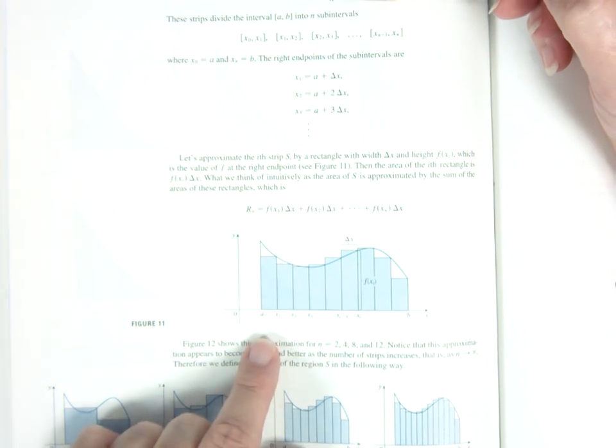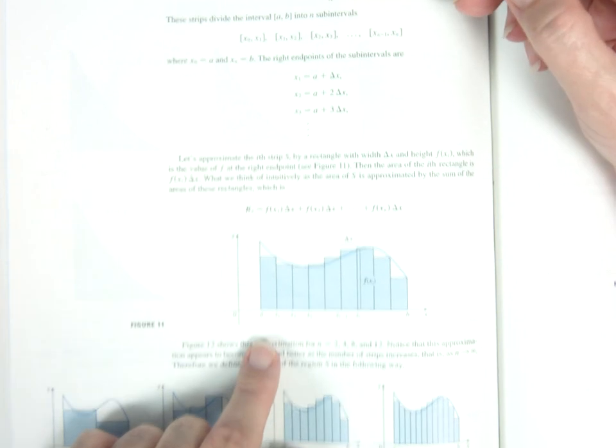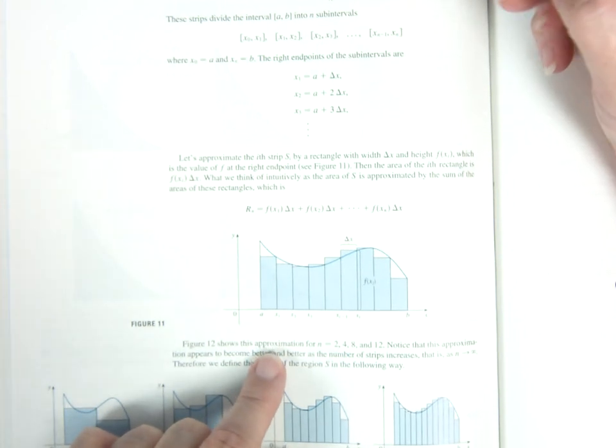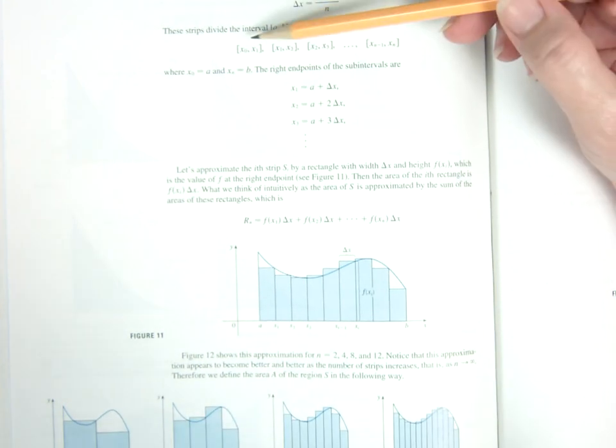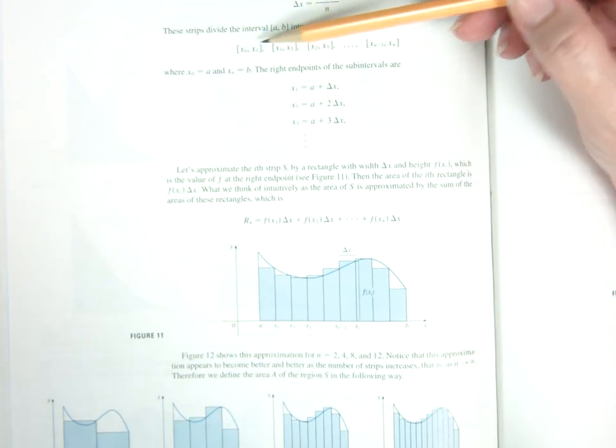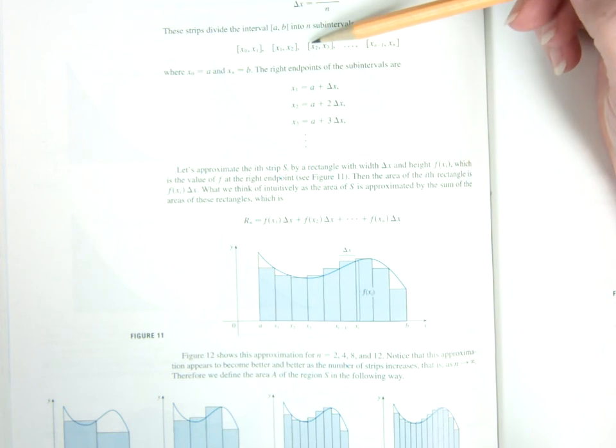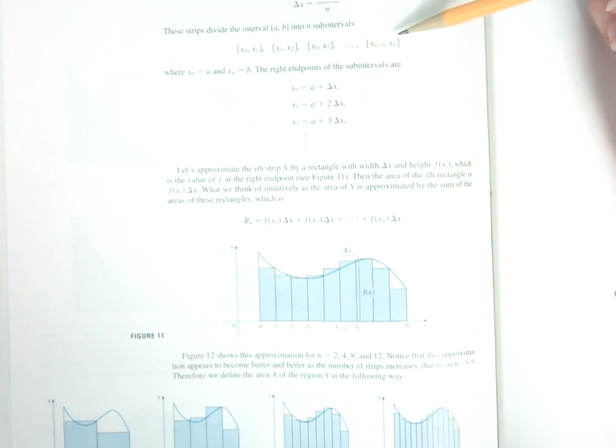So my width value, delta x, is going to be this divided by n. So these little strips will have these intervals from x sub 0 to x sub 1, x sub 1 to x sub 2, x sub 2 to x sub 3, etc., depending on how many rectangles I have.